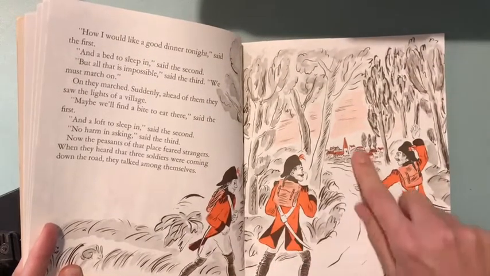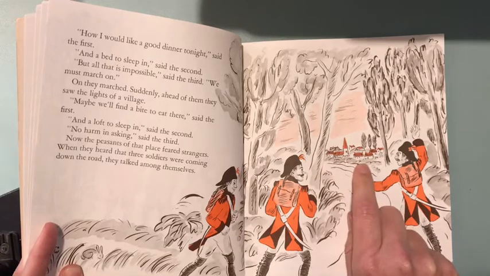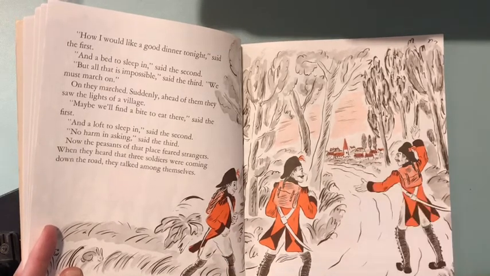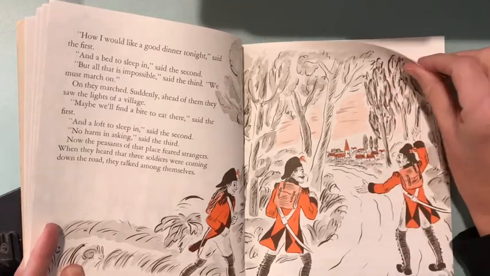So that's another similarity, right? We're comparing that. The similarity is that their soldiers are going into town, and in the book Cactus Soup, soldiers were going into a village as well.